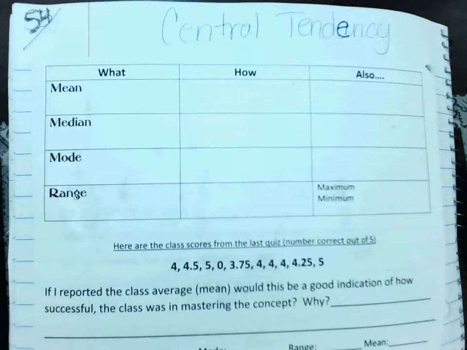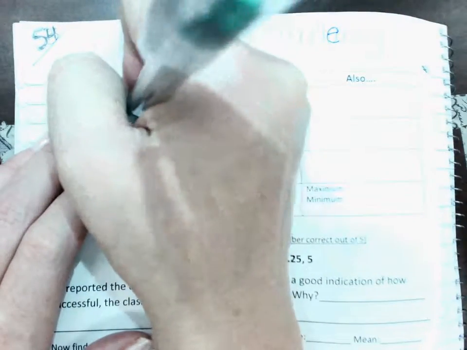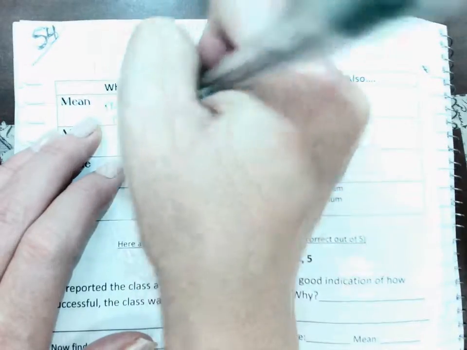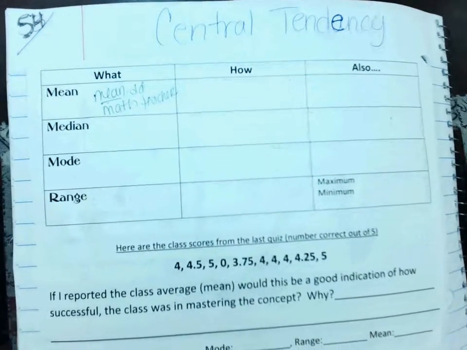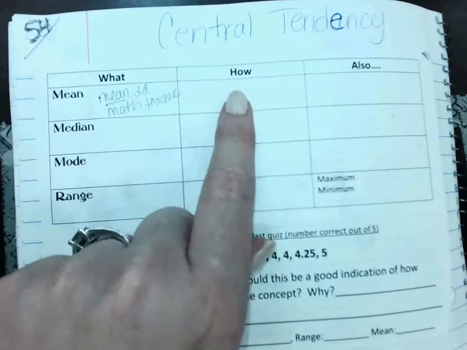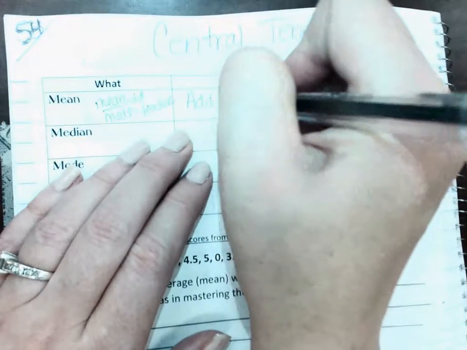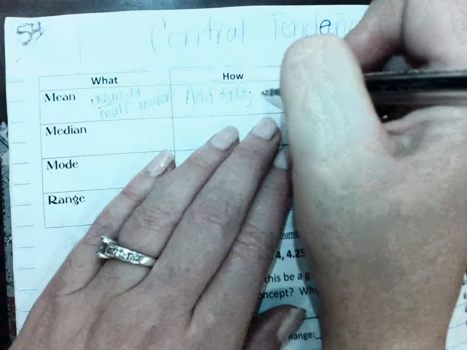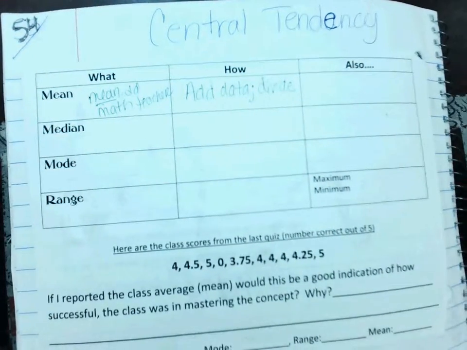Okay, so let's talk about what the mean is. The mean is the mean old math teacher. That's what I always refer to, because she makes you do the hardest jobs, because the mean can have the most work involved. How do you find the mean? That's simply where you add up all your data, and then you divide by the number of data points that you had.